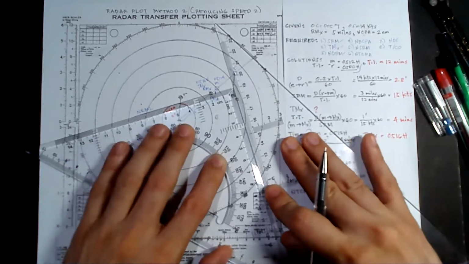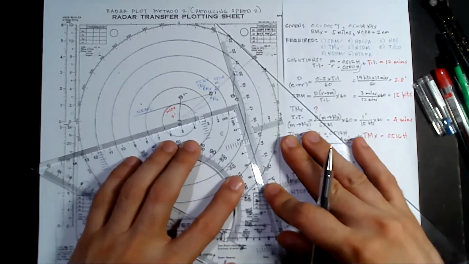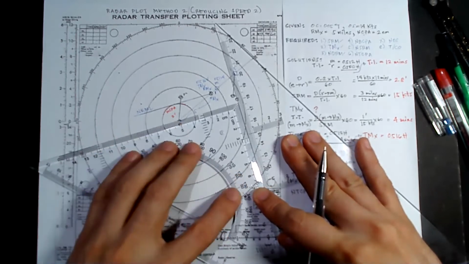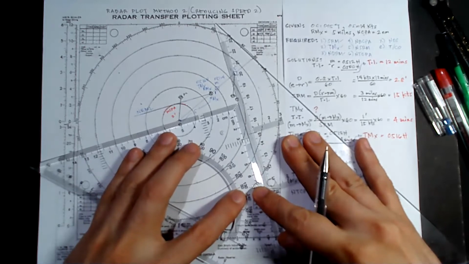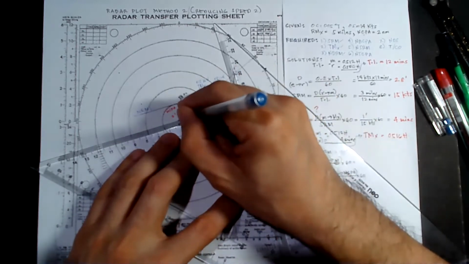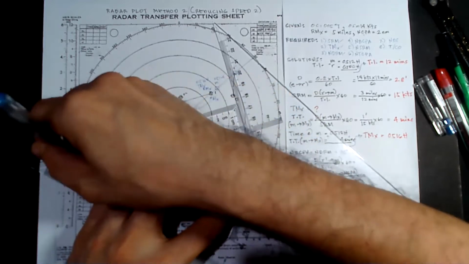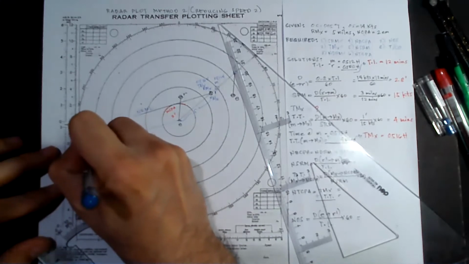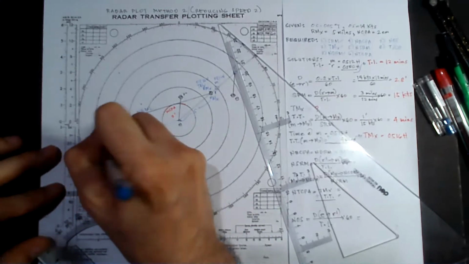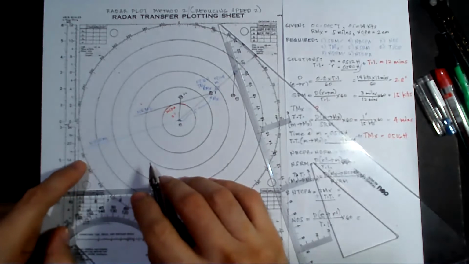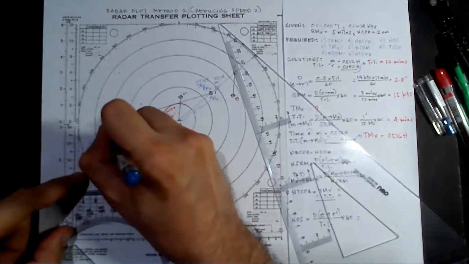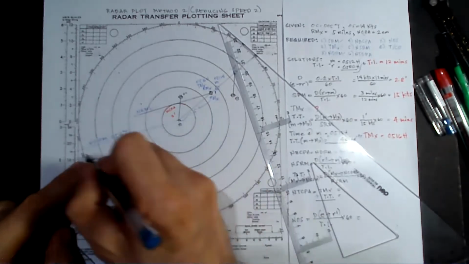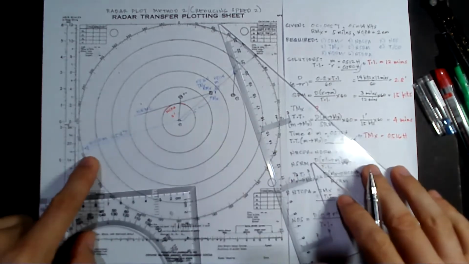To determine your new DRM, all you have to do is slide your triangle towards the center at E. This will now be your new DRM. That is 254 degrees true. It's a new DRM.